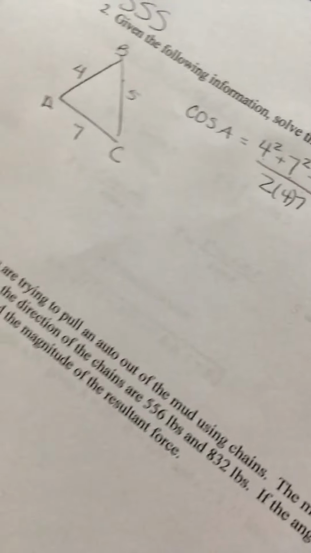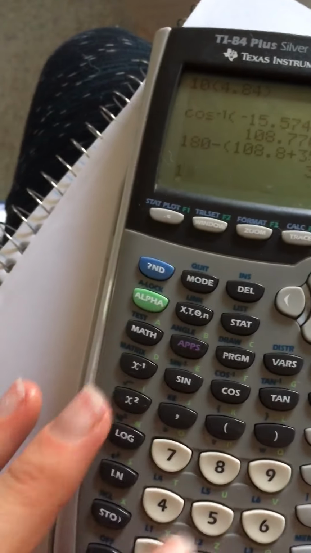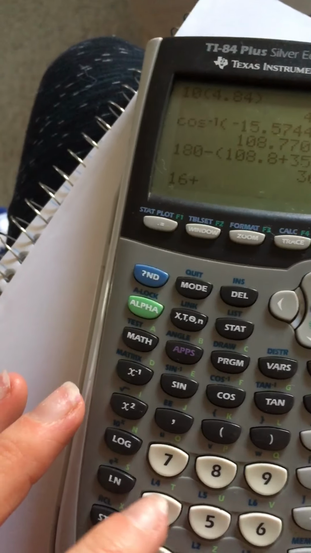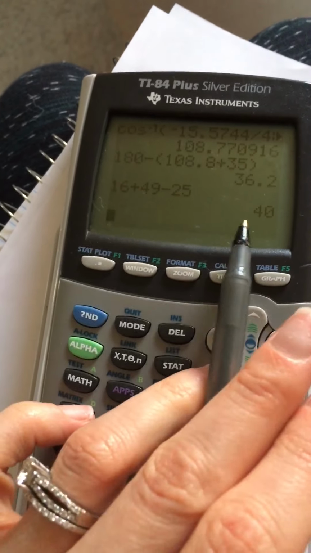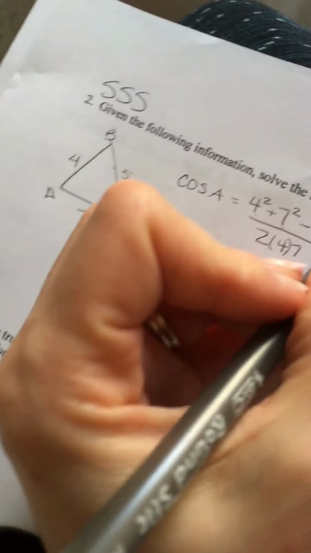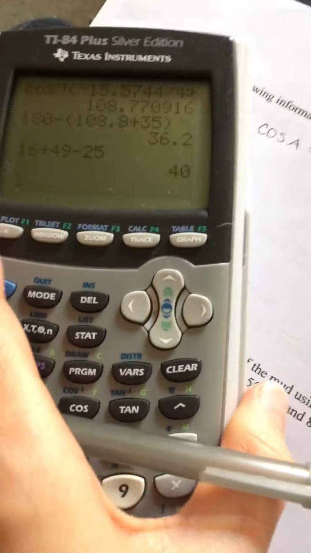All right, and like I said, I like to do the top first and then the bottom and then do the cosine inverse because I think it minimizes mistakes. So 16 plus 49 minus 25 for all those squares. On top I get 40. And on the bottom, 2 times 4 times 7 is 56. So I get 40 over 56.